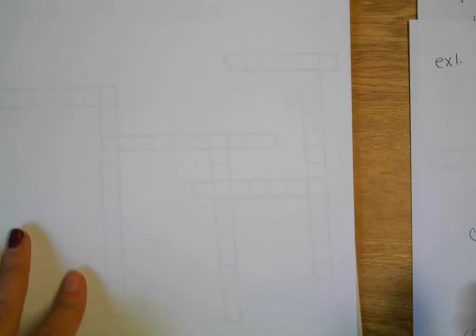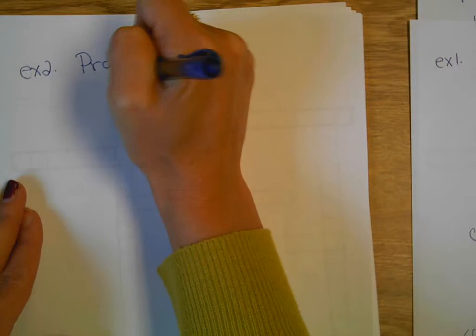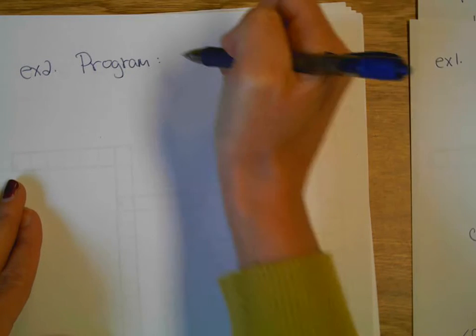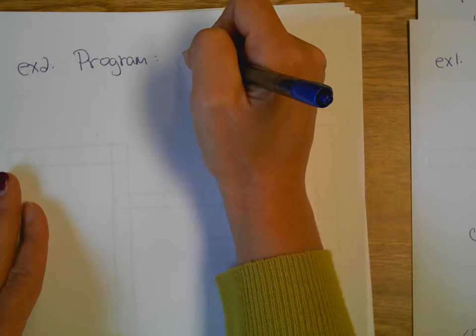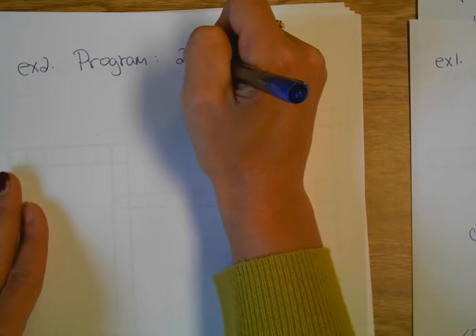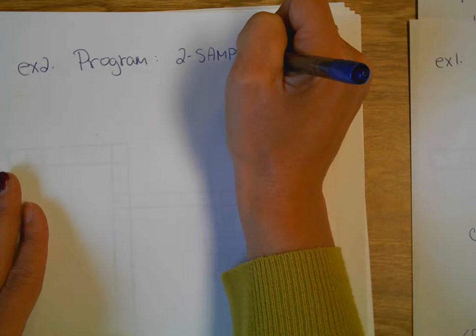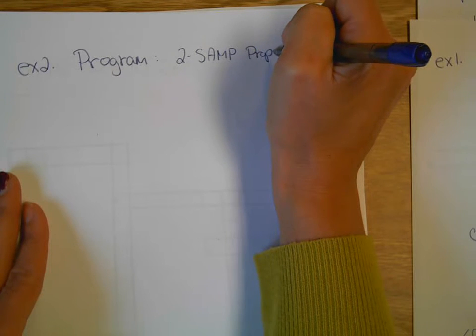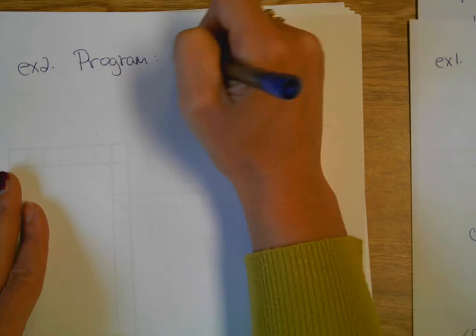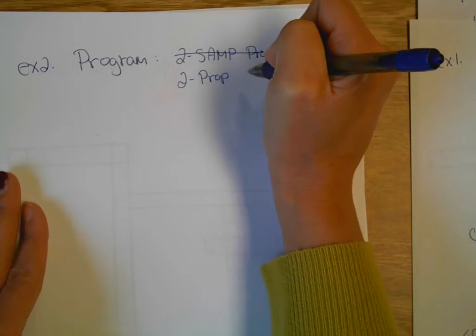Almost there. Yep, they're both programs. So the program for this section, impress me now, what's the name going to be? You're close. It's going to be a prop test. How many samples do we have? 2 samp. 2 samp prop test, is that what they call that? I think so. 2 prop z-test. Do you not know? I'm not looking. I was trying to get it myself.